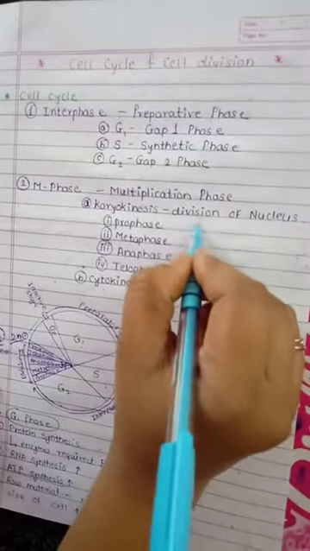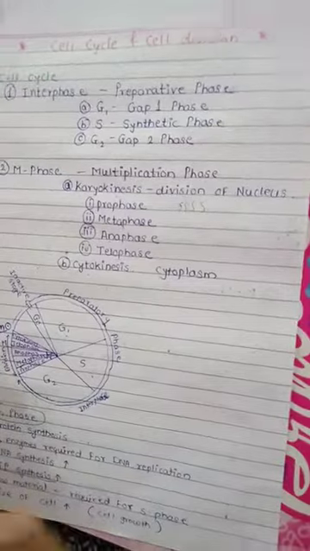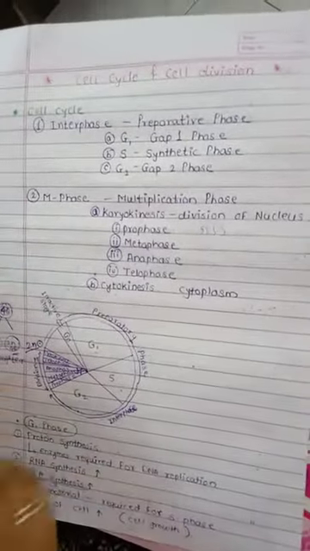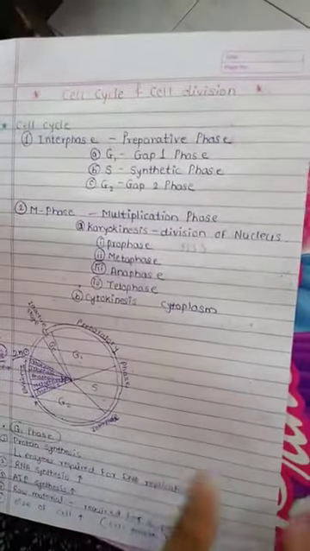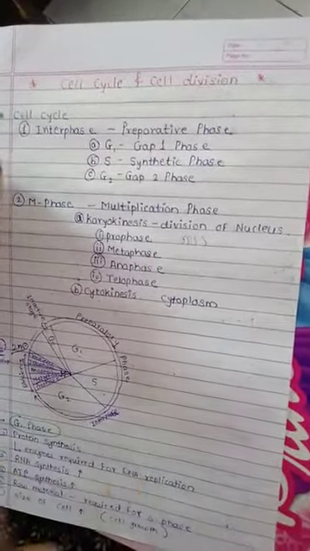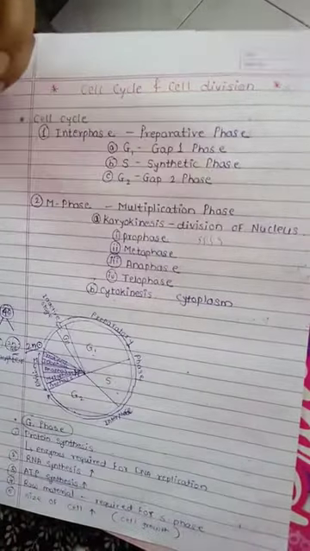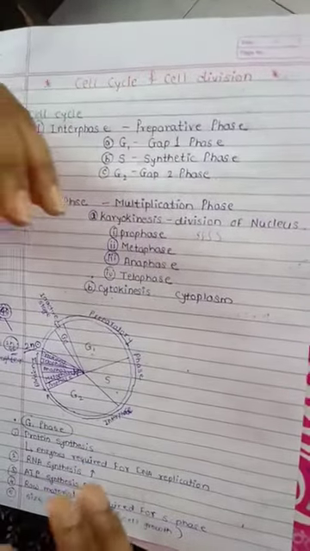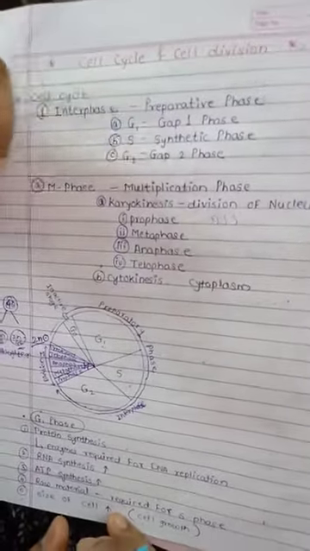In prophase, the chromosomes become condensed, thread-like structures. Then in metaphase, spindle fibers are formed. Then in anaphase, the chromosomes are separated from the equatorial plane into two halves, divided towards both poles, and sister chromatids are separated.